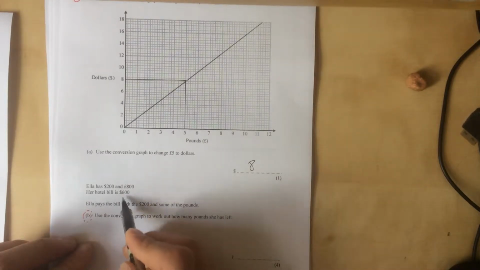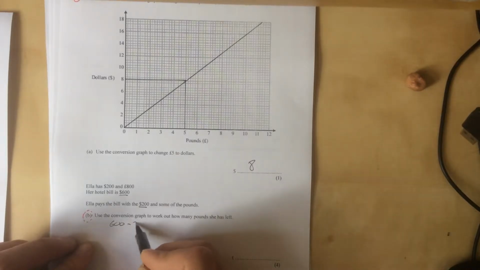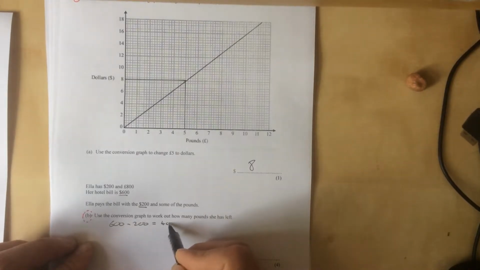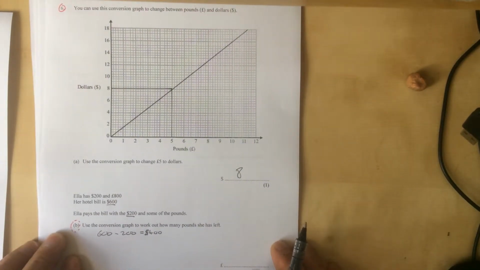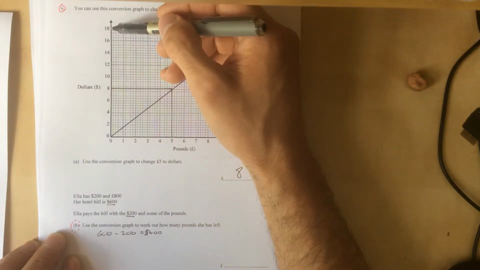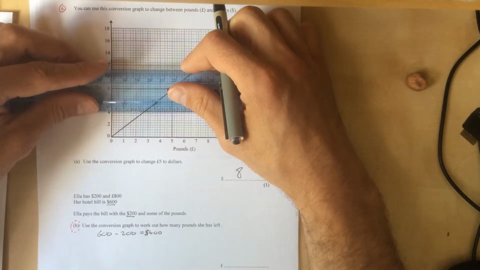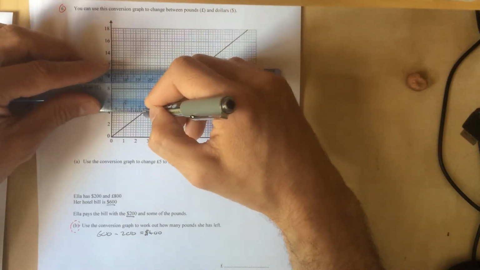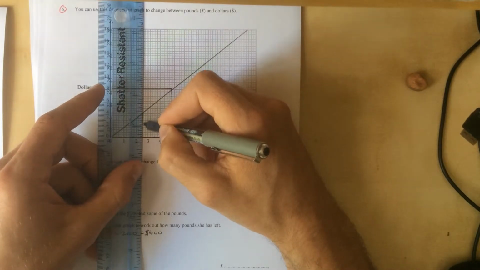Her hotel bill is $600. She pays with $200. So that means 600 minus 200 is $400 left to spend. Now, we can't convert $400 straight away on a conversion graph. Look, it only goes up to $18. What we could do is go for $4, and if I read across at $4, it comes down to this point here.